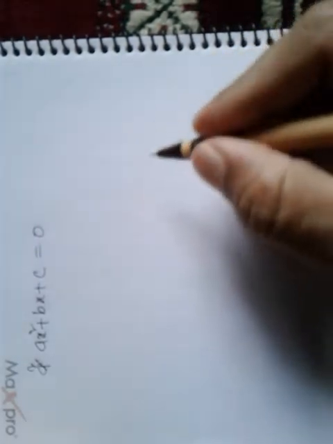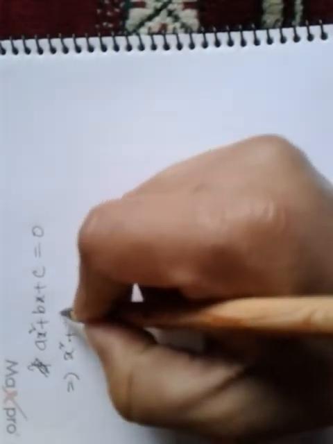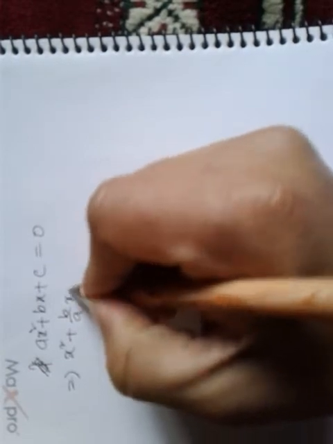So our general form, we write it again here, that is ax square plus bx plus c equals 0. So we divide both sides by a. So it will be x square plus b by a x plus c by a equals 0.